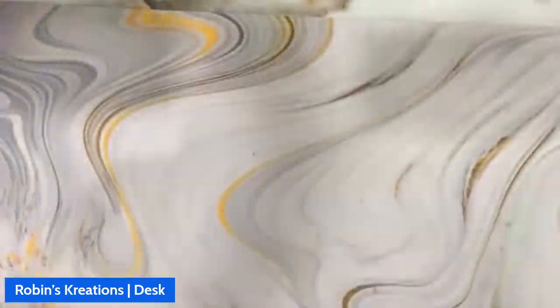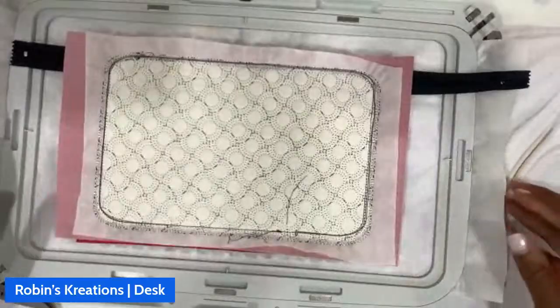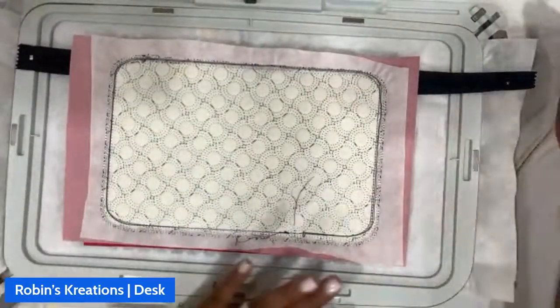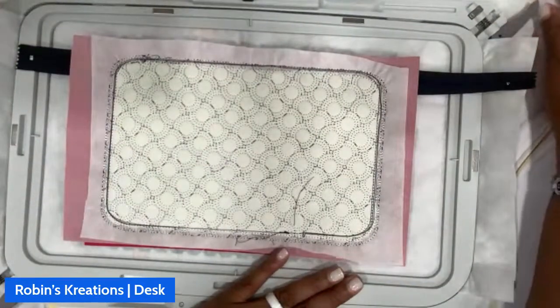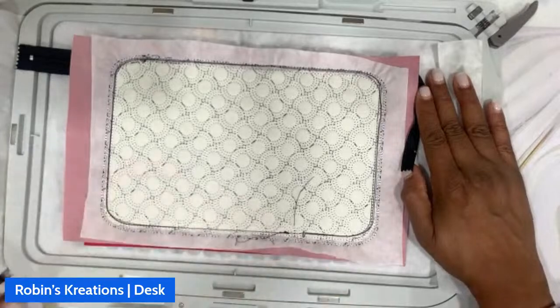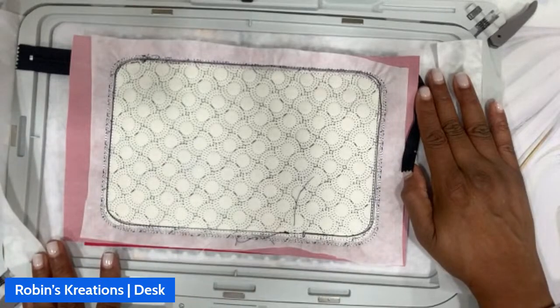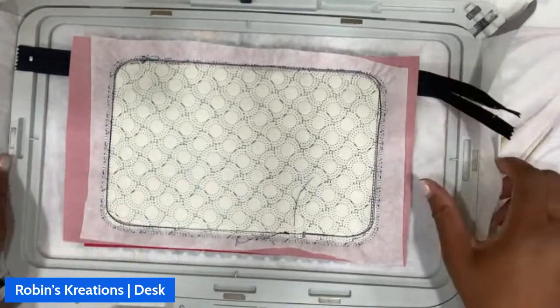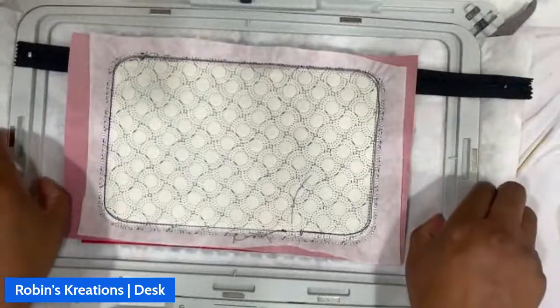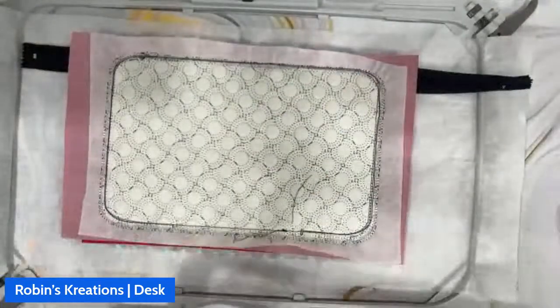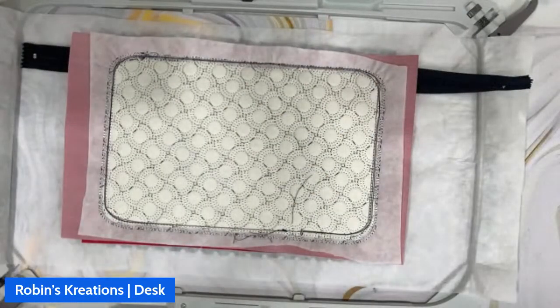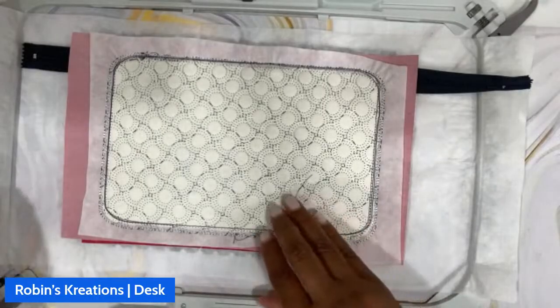So I'm going to go ahead and release these levers here on the left and the right. As you can see, this is how the Janome hoop looks. And then I'll remove a portion of the hoop.